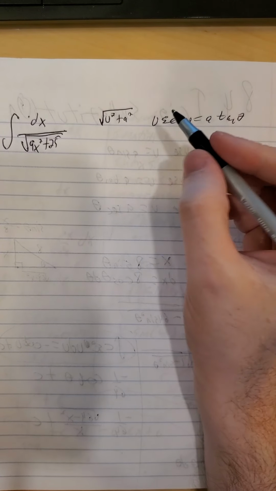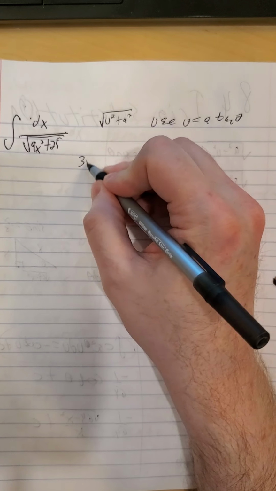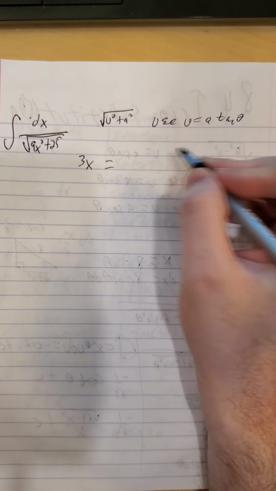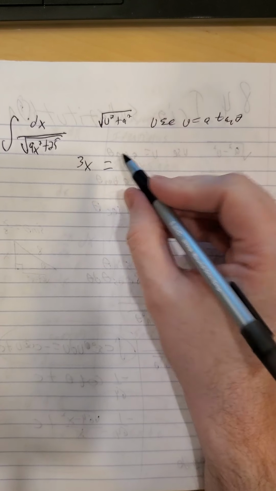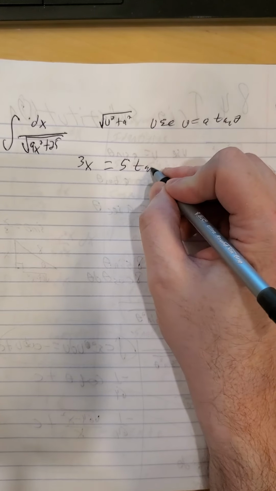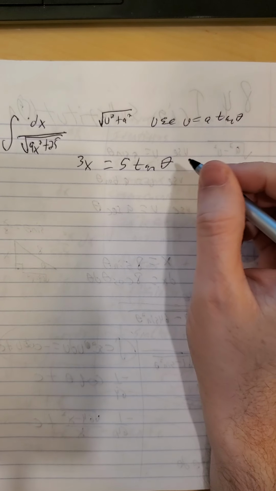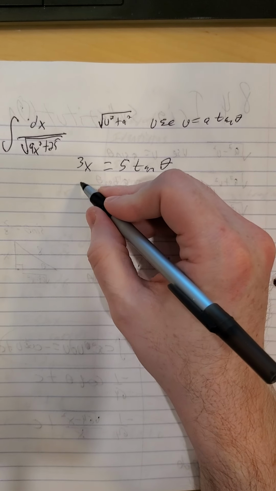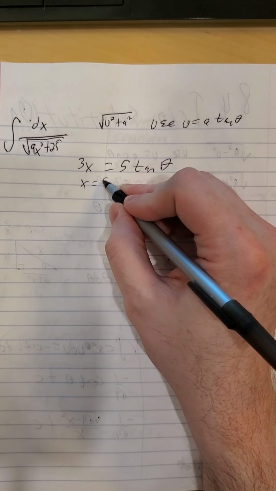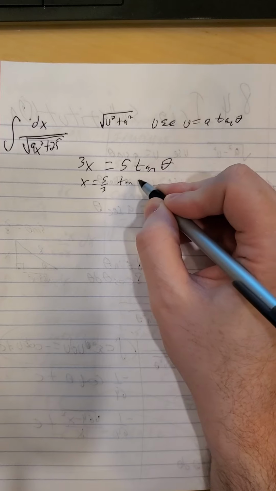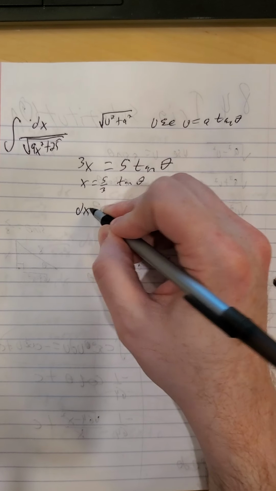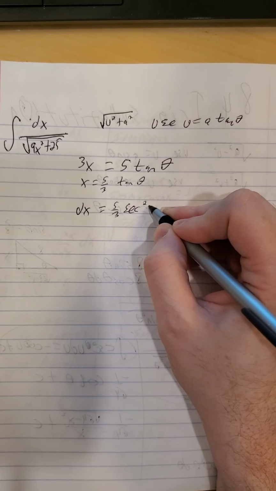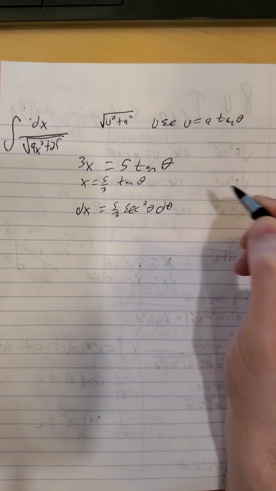Instead of u, of course, we have an x. So 3x is the thing that's squared here. So 3x is equal to 5 times tangent of theta. Equivalently, we can also say that x is 5/3 of the tangent of theta, which makes our dx 5/3 secant squared theta times, of course, d theta.